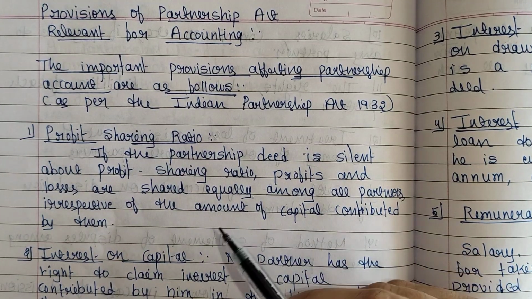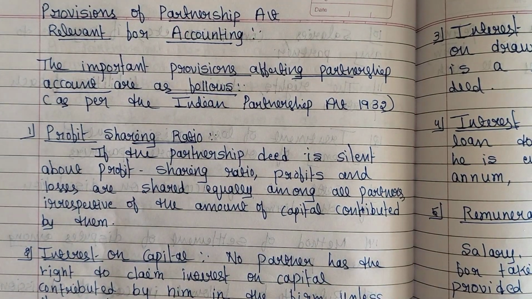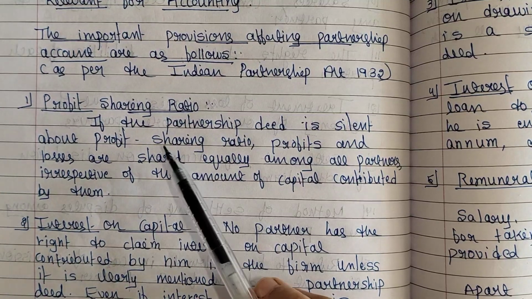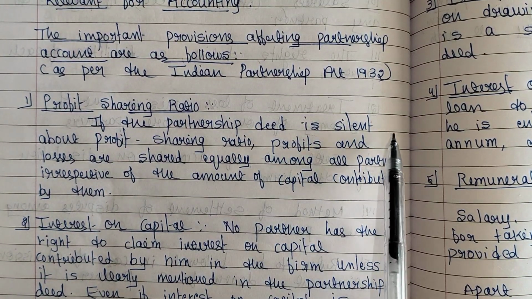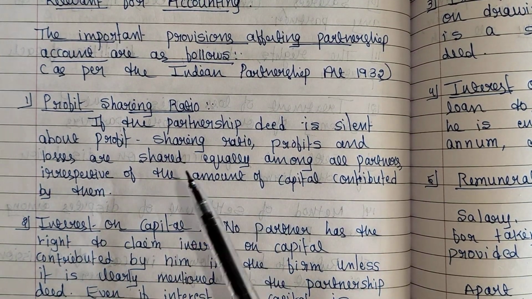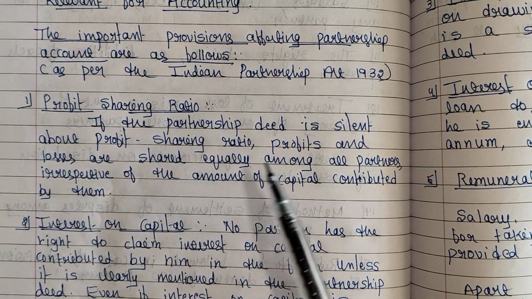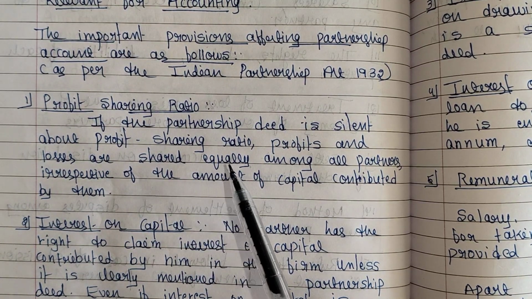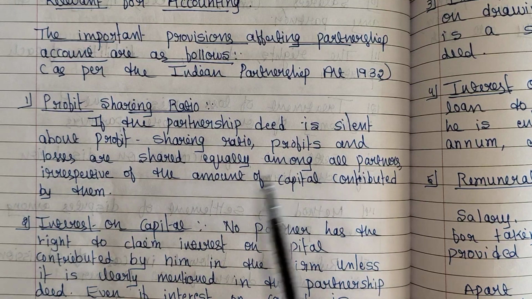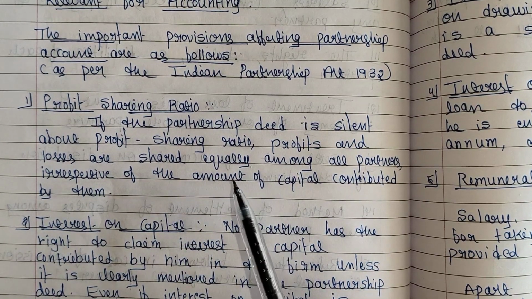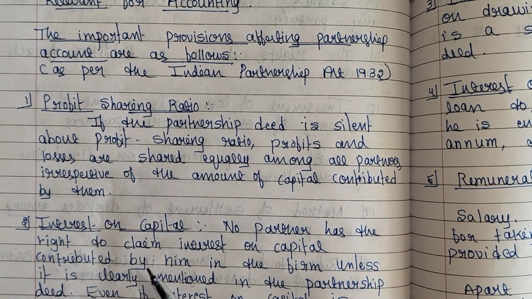Clear? So the first one is profit sharing ratio. It means, if the partnership deed is silent about profit sharing ratio, the profits and losses are shared equally among all partners irrespective of the amount of capital contributed by them.